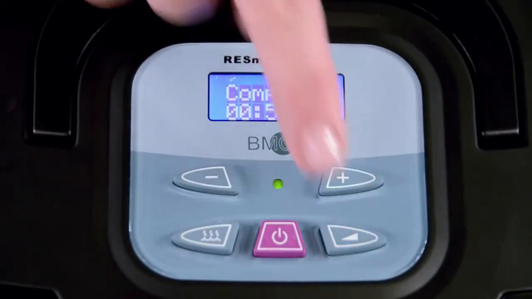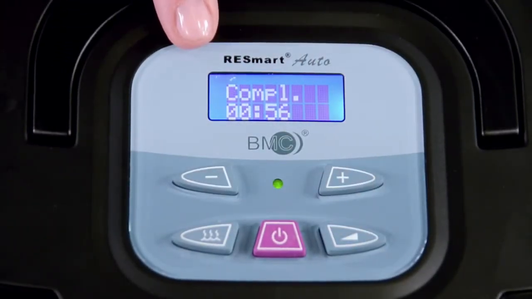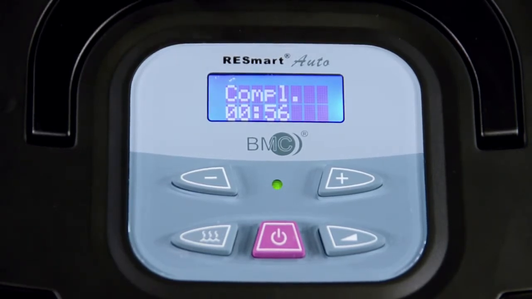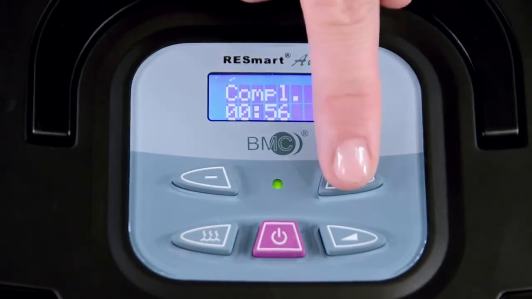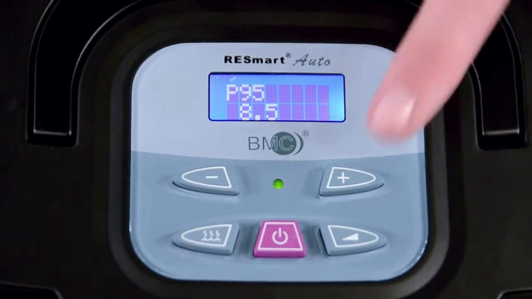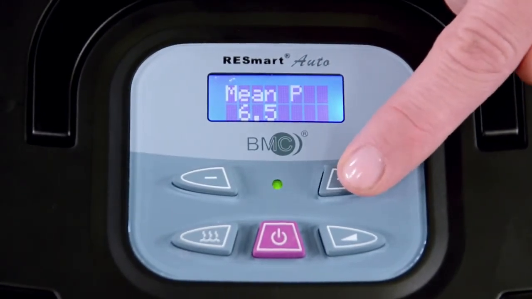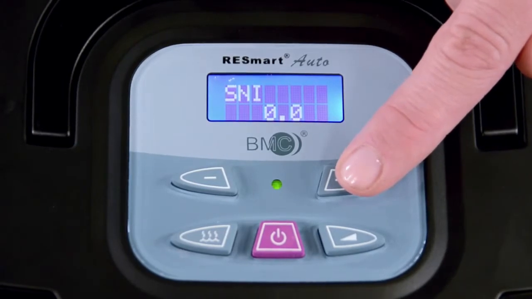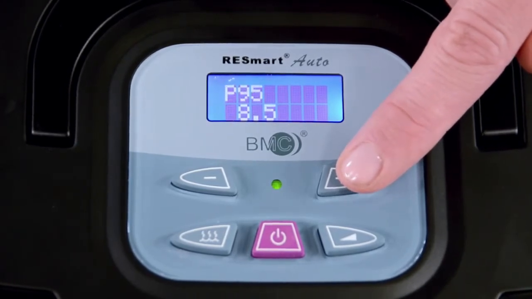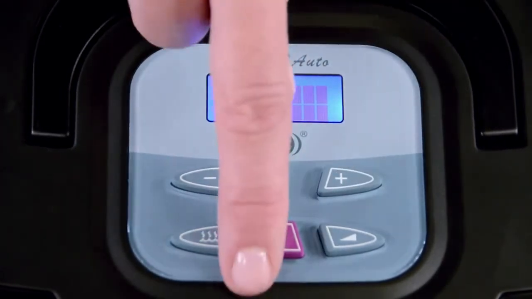When pushing the ramp button in standby mode, it will show hours and minutes of actual usage time from the previous night in hour-minute format. Remember, usage is only being counted when there is recognition that the RESmart machine is connected to the patient via tubing and a mask. By pressing the plus or minus key in this feature, you can see additional information such as leak, AHI, P95 pressure, and mean pressure. To exit this mode, quickly press the on-off button.